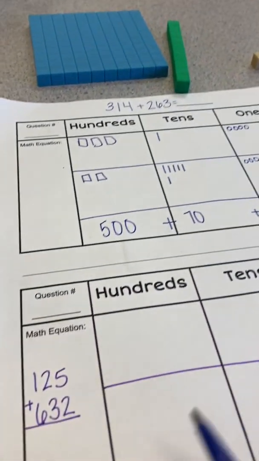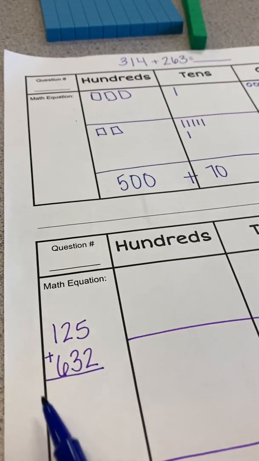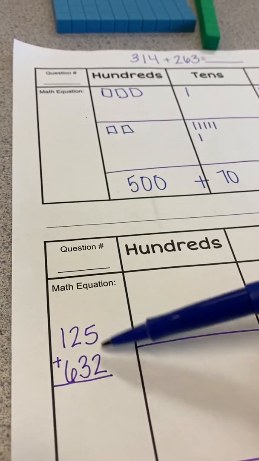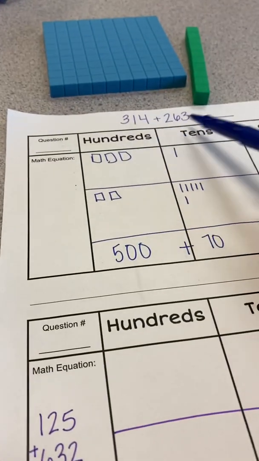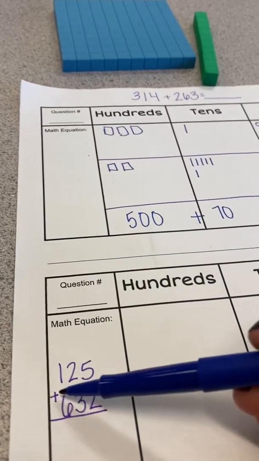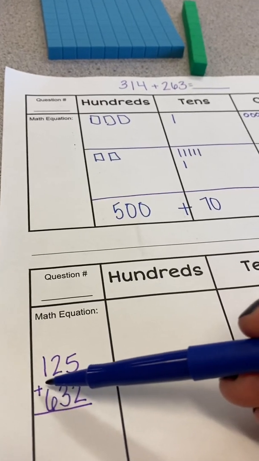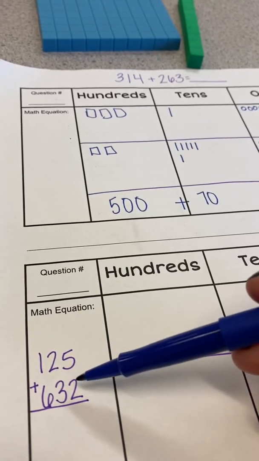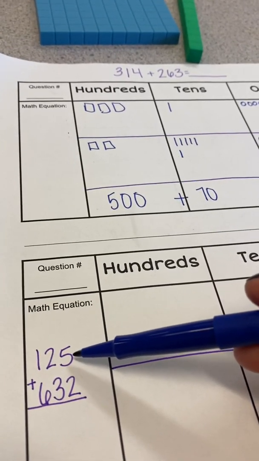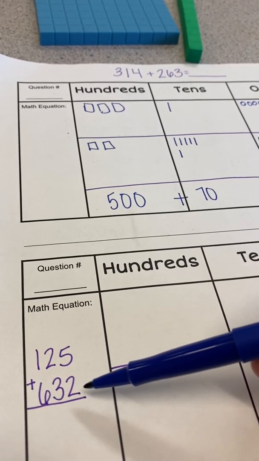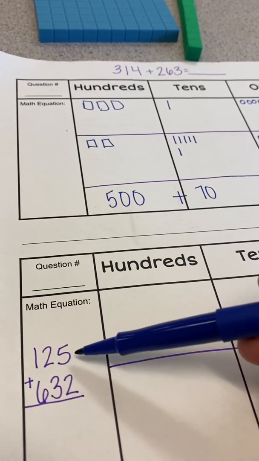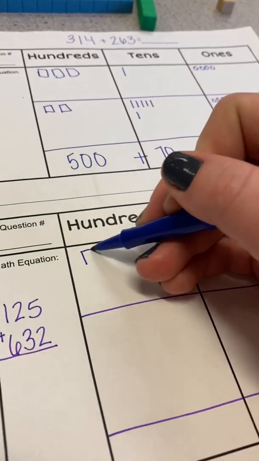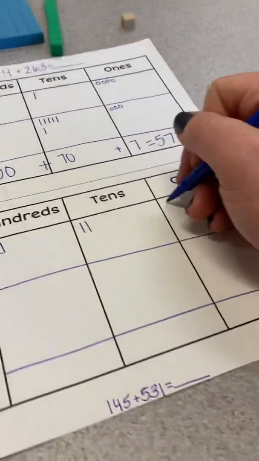So let's try this next one. I have stacked my numbers to represent my place value. I've lined up my hundreds, my tens, and my ones. It's just another way of representing an addition problem. Remember again, when I add, the sum, or the answer, is going to be greater than my 2 parts. So here I have 125 plus 632. Again, when I add, it doesn't matter the order, because I'm going to have something that is more. So I'm going to start by sketching 125.